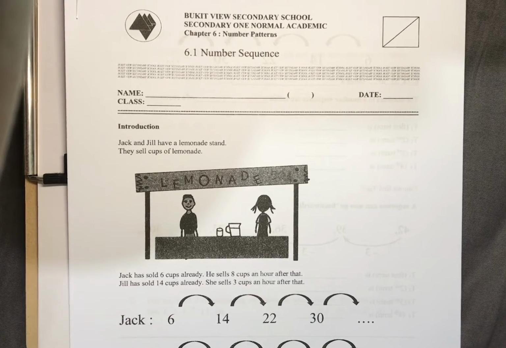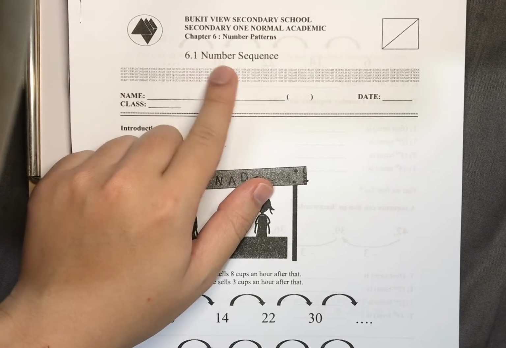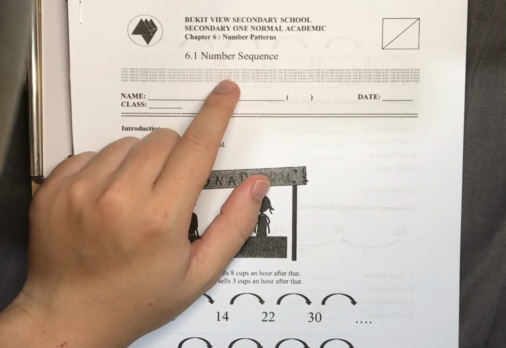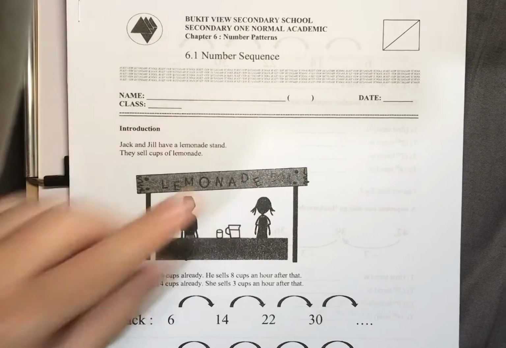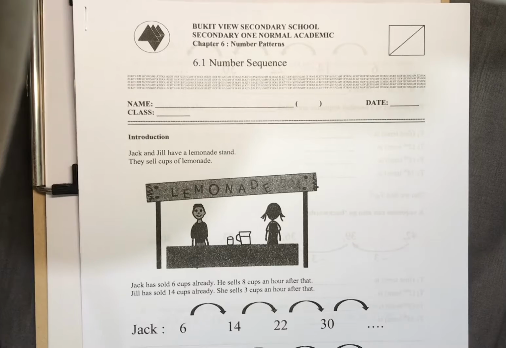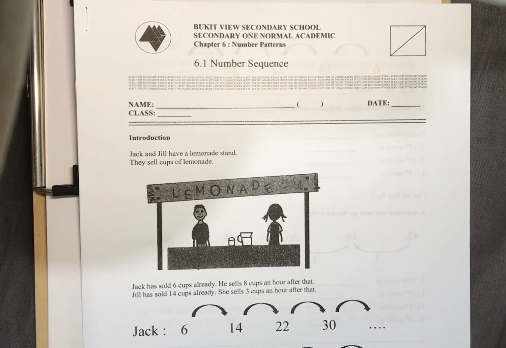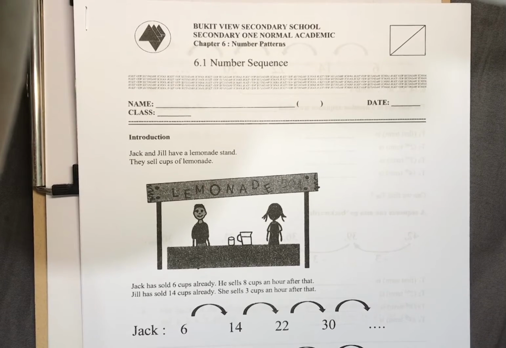Today we're going to look at Sec 1 Normal Acad, Chapter 6 called Number Pattern. The first part of number pattern is to look at number sequences. Now, what is actually a number sequence? A number sequence is a list of numbers that has a pattern. You can find the pattern and then look for the next terms and so on.